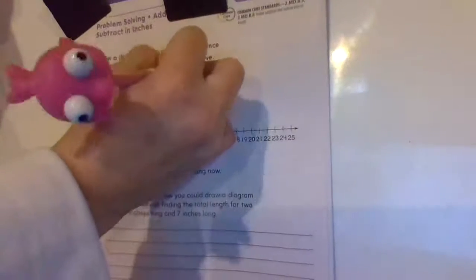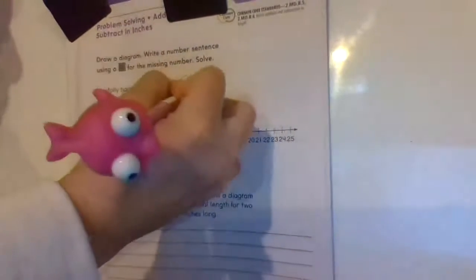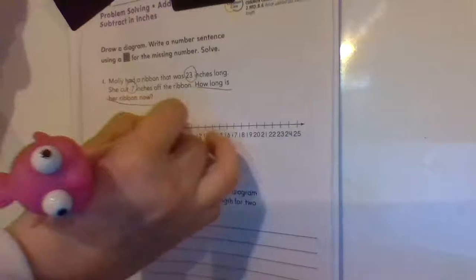So the very first problem says, Molly had a ribbon that was 23 inches long. She cut 7 inches off of the ribbon. How long is her ribbon now? So the first thing you should always do is circle those important numbers and underline what the question is asking so that you can better visualize what you need to do. So thinking about a ribbon being 23 inches long to start with, I'm going to use this number line to help me, and I'm going to draw a line that goes all the way from the 0 to the 23.